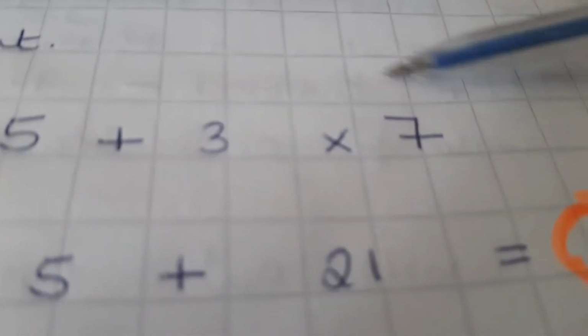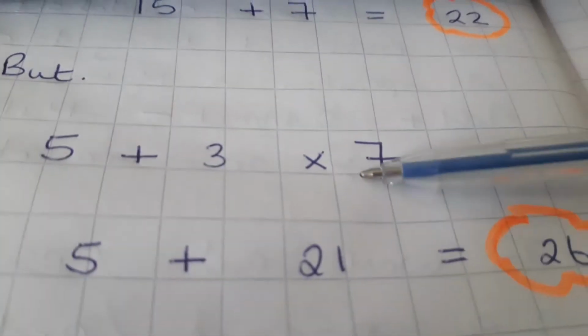So it's the order that you do the working out that helps you with your calculations. Because some people will just start at the beginning and go right across, but that's wrong. You must start with the multiplying and then do the adding part. Now when you do the adding part, you'll notice that the 3 has gone. The 3 is part of this 21 now. It's not 5 add 3 add 21. The 3 has disappeared, and so has the 7. They have made this answer 21.